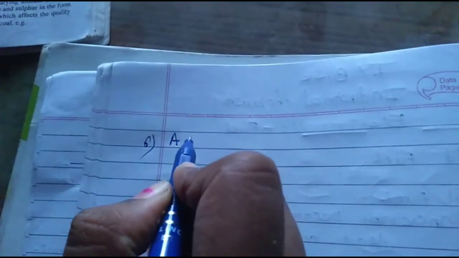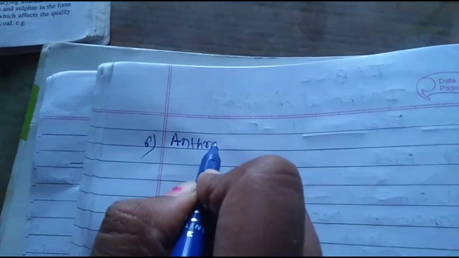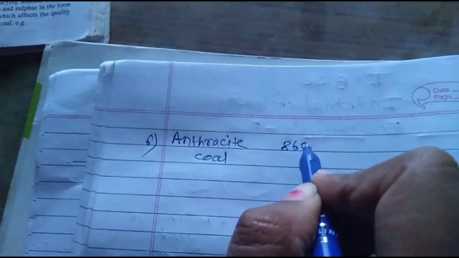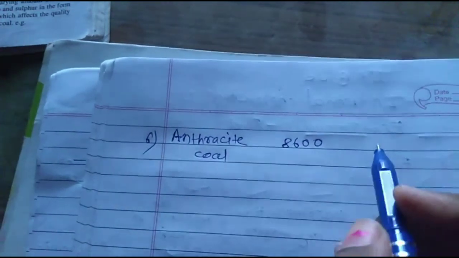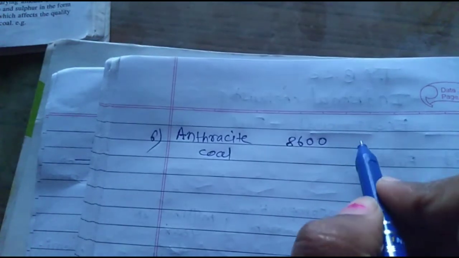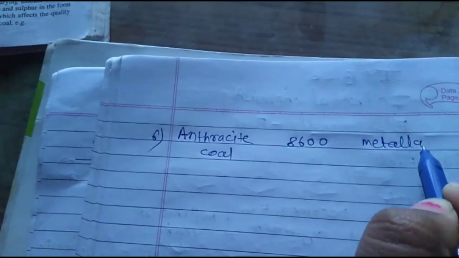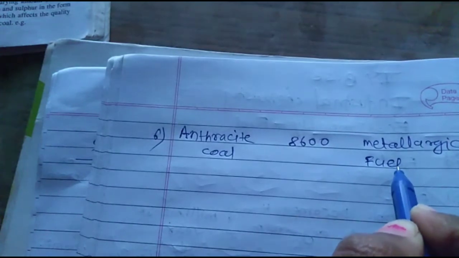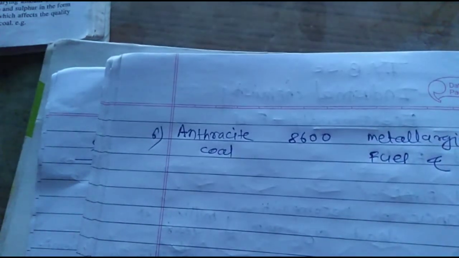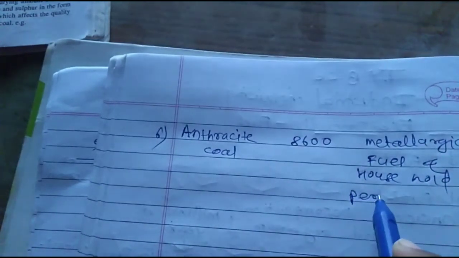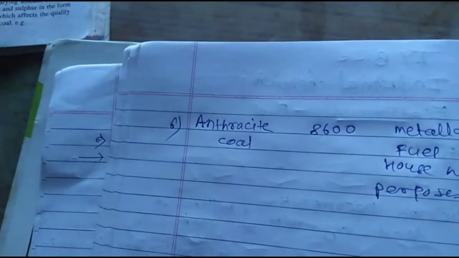And the last one is anthracite coal. This has a calorific value of 8600 kilocalorie per kg. It is also used as a metallurgical fuel, for steam raising in boilers and for household purposes. This is about the fossil fuels.